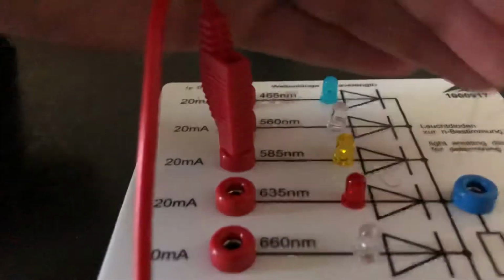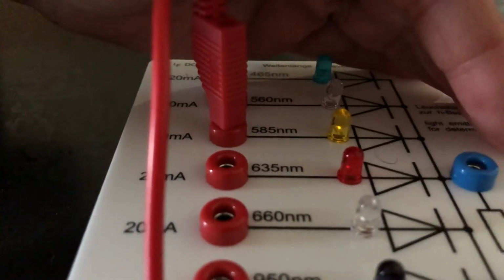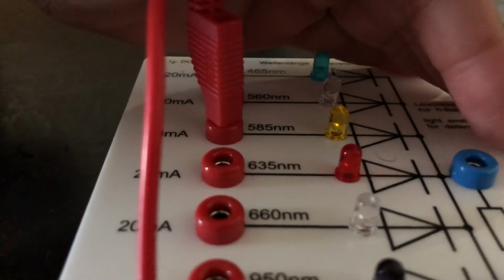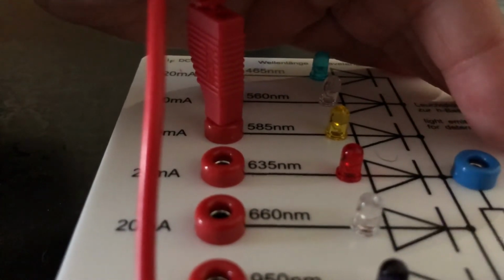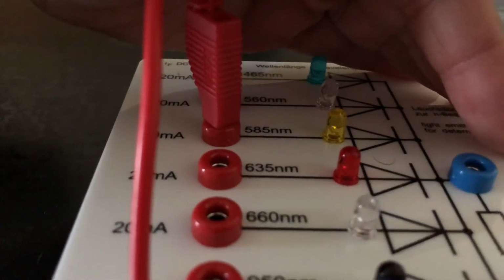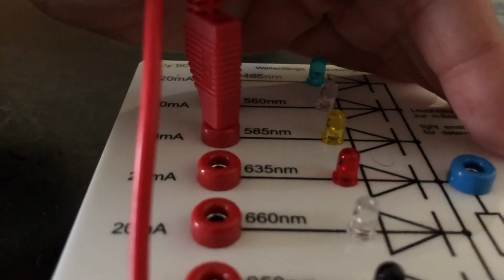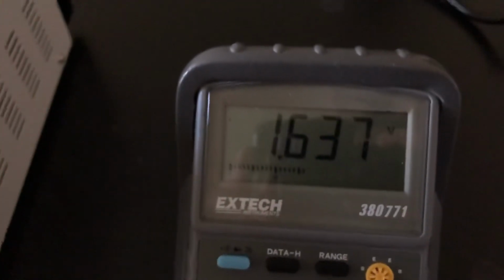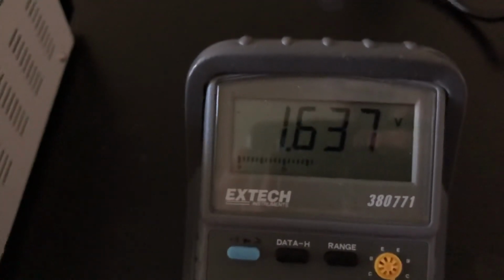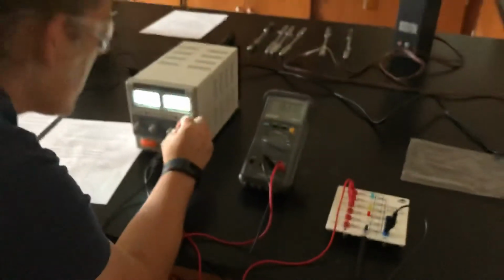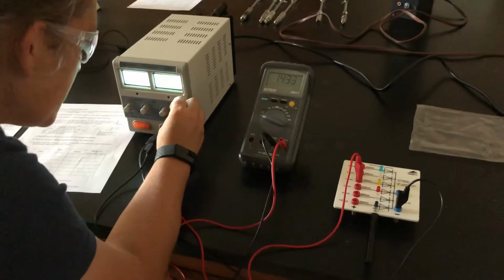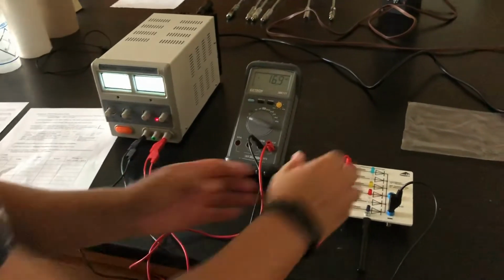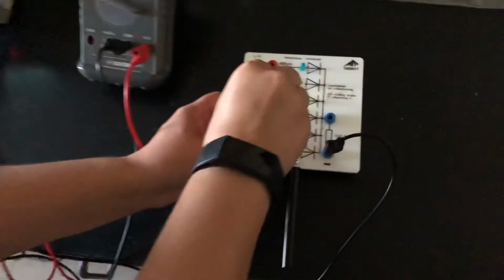So you can see it's on. All right, right there. Okay, adjust our voltage back down again. Move to the next one.